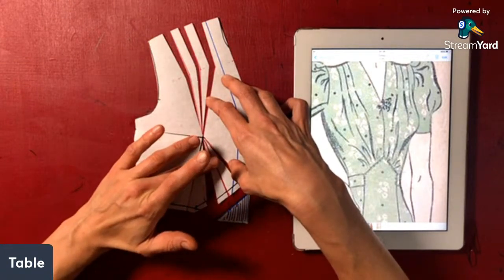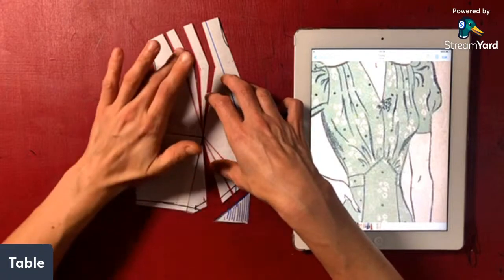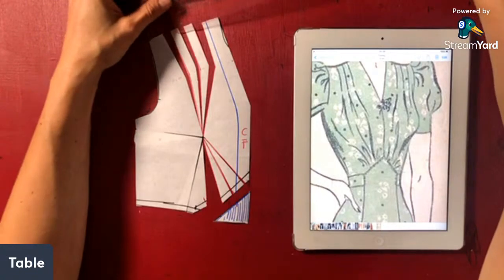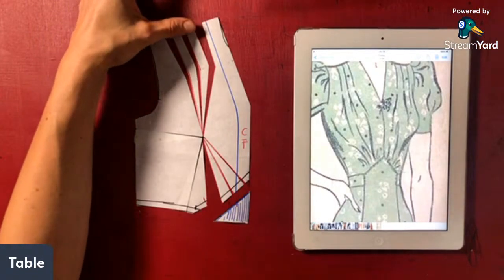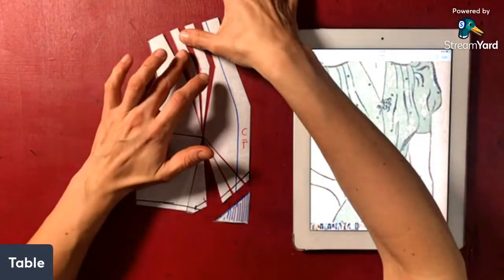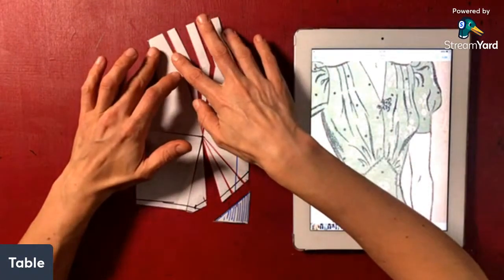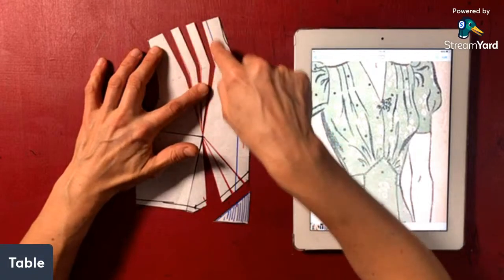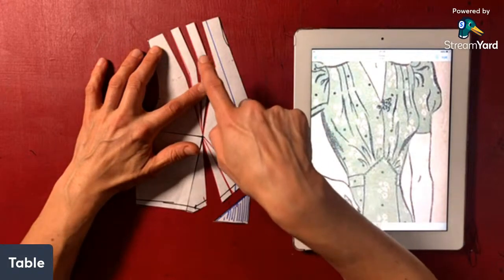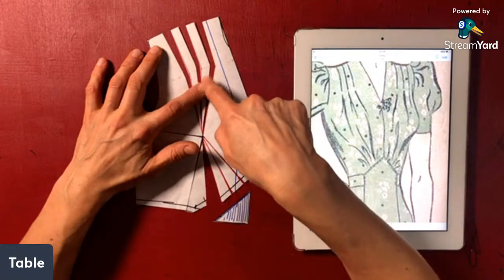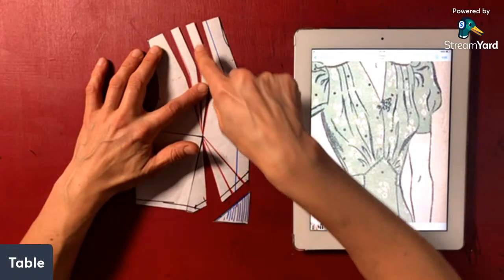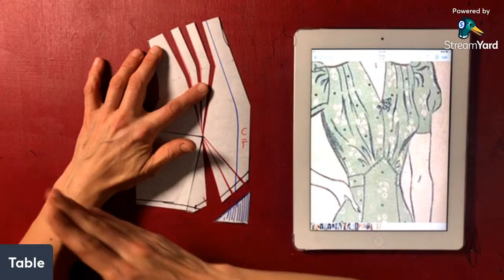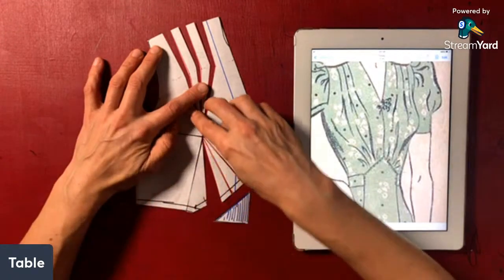So here we go. Let me measure it. Actually on here, this would be perfect because each gap would be 1.5 centimeters, which means if I pleat it, I can literally use the edge of my sewing machine foot as the stitching line, and that will give me my pleat width.